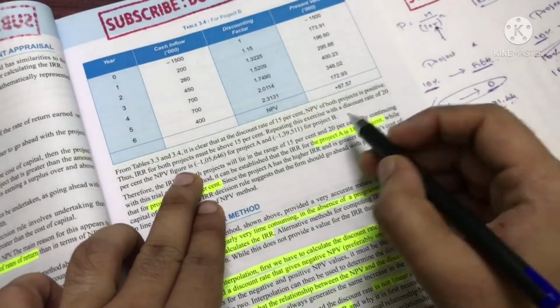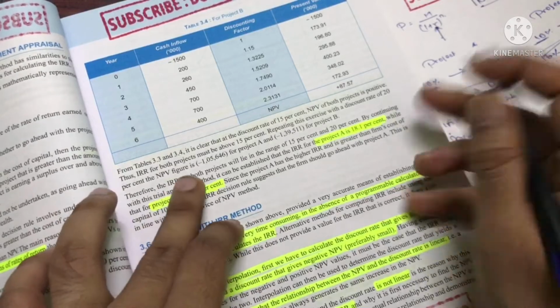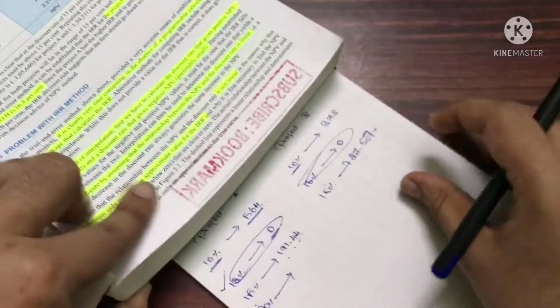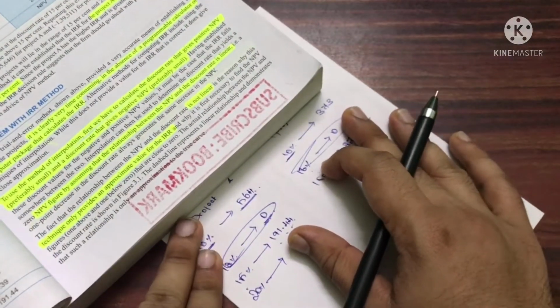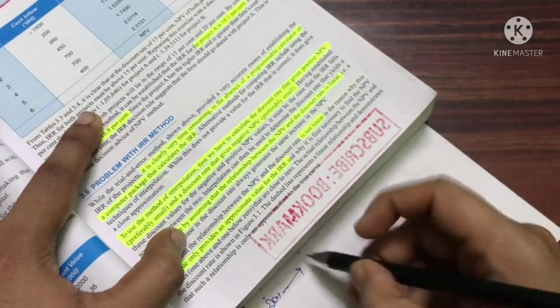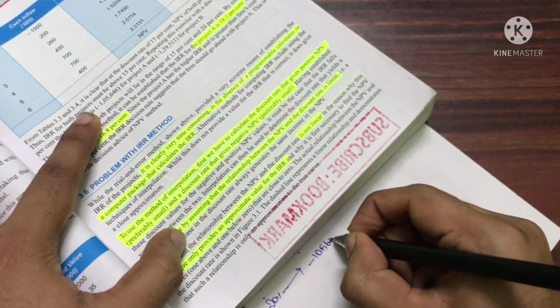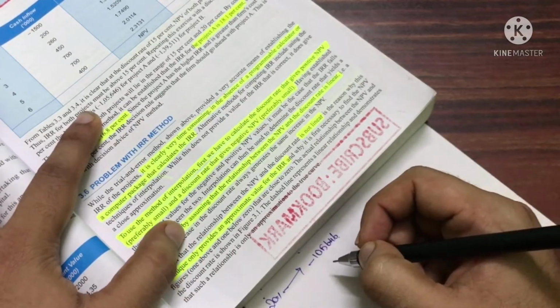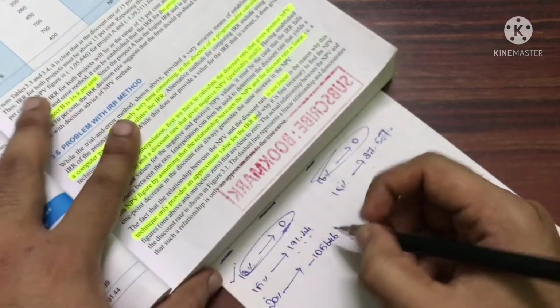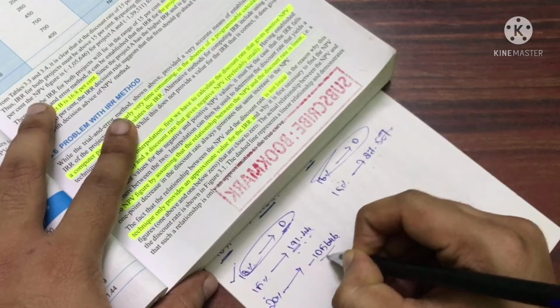Here they given, if we repeat this with 20%, the net present value is minus 105,646 for project A. So far here we saw only 3 digits, here 5 or 6 digits.